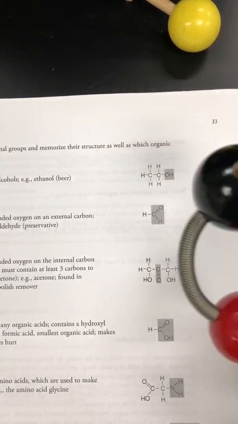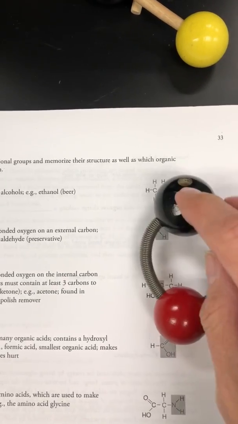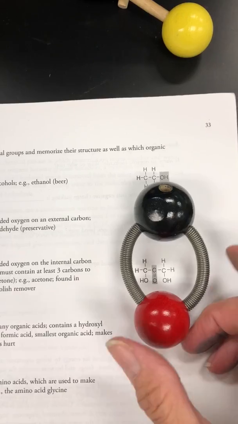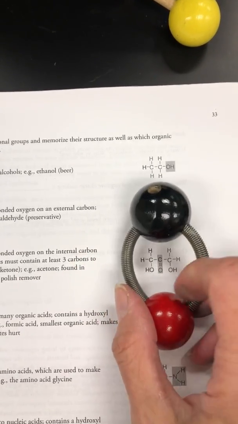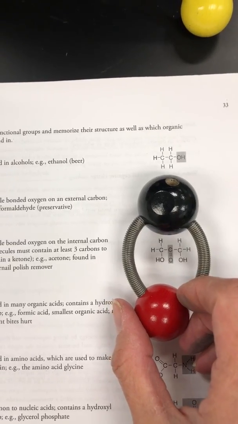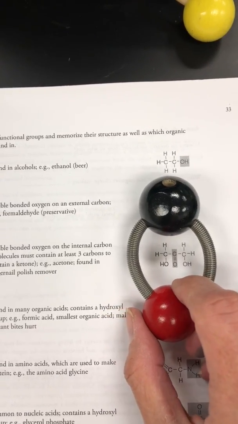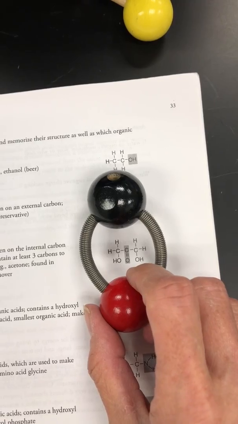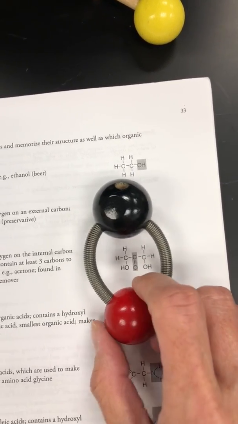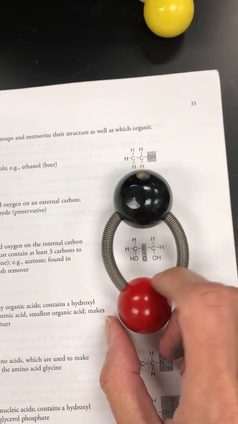The next one over here is a ketone. A ketone has a carbon and an oxygen, as you see here, double bonded. That's what the two lines mean: they share two pairs of electrons. Ketones are really important because, for instance, they are in nail polish and help remove nail polish, so that attraction is there.